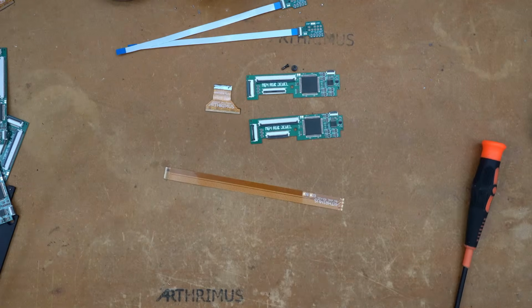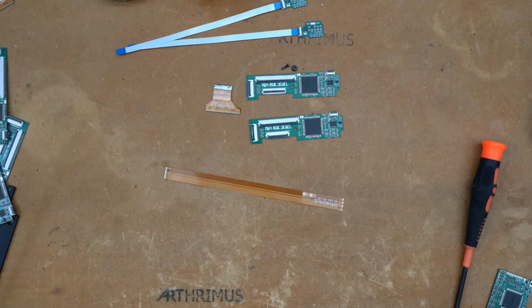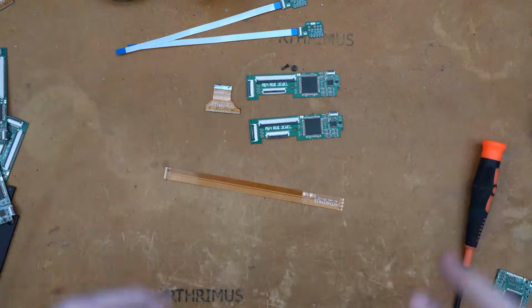Alright, so tonight we're finally doing the N64 Jewel install. I've been working on this project for a while. Well, I say working.